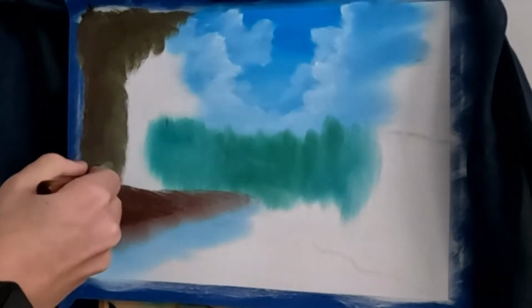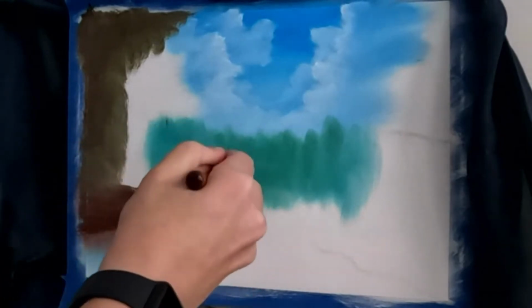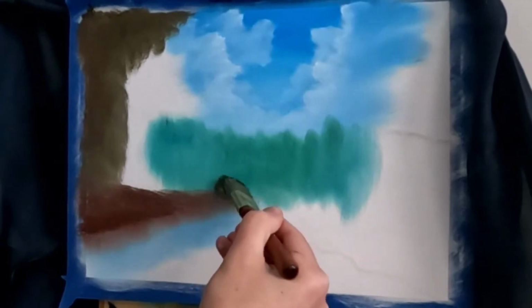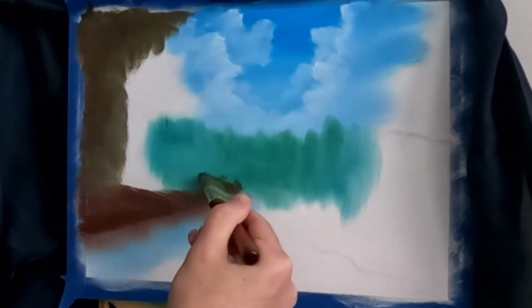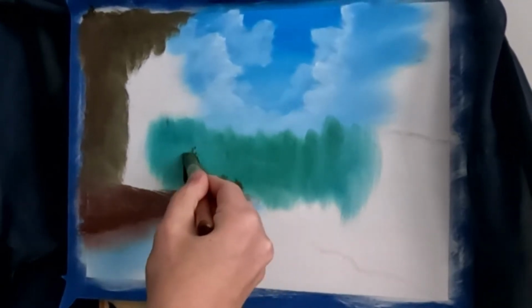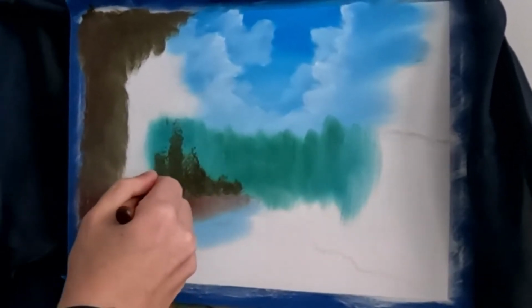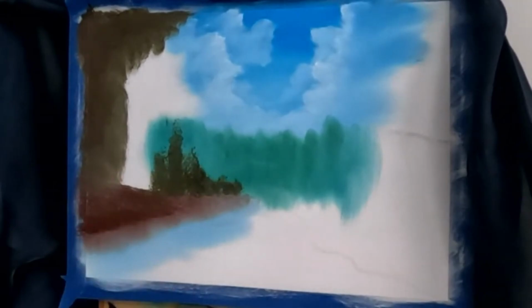All right, now I'm working over this way. I'm actually going to push up kind of on the side, as we're going to be working into a better defined tree line here in the middle, or on the side.